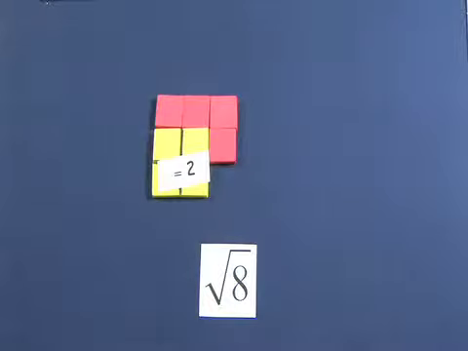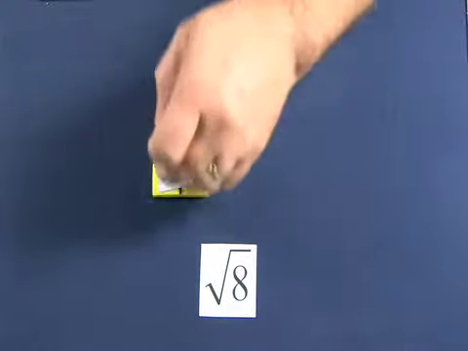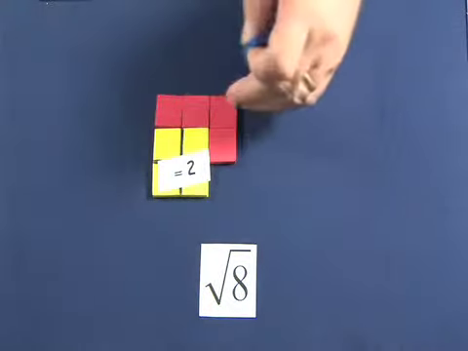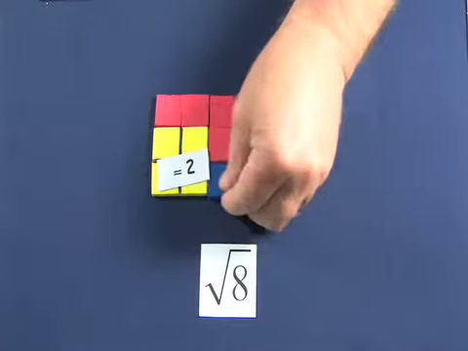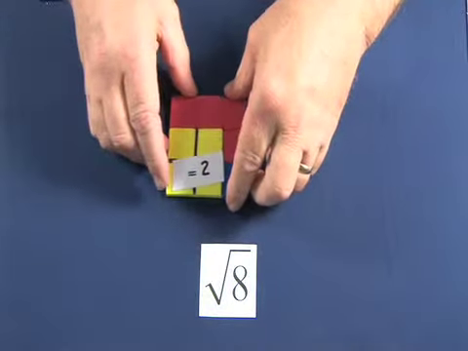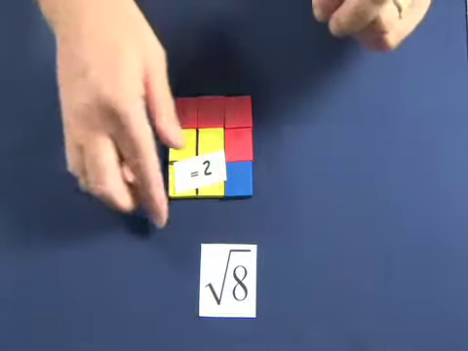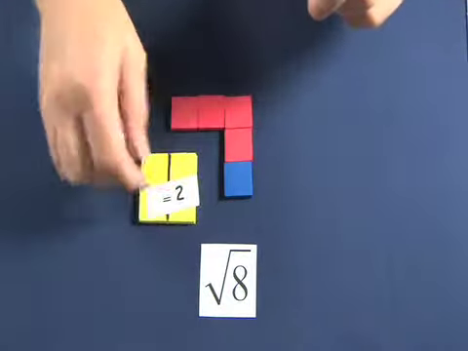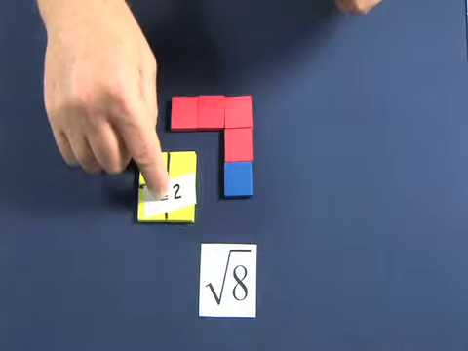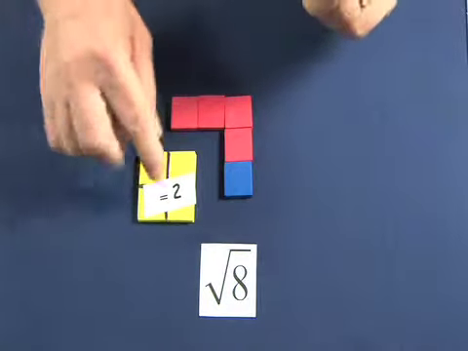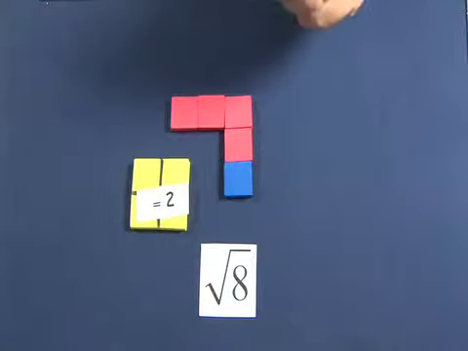But there's a problem here. We're not a square. We need 3 across, 3 at the top, 3. Oh, there it is. We're going to add another square here, and that gives us our perfect square, since we're doing square root. Now let's pull this piece off, because we know that piece is equal to 2. So we're good with that piece. Now let's take a look at what's left.